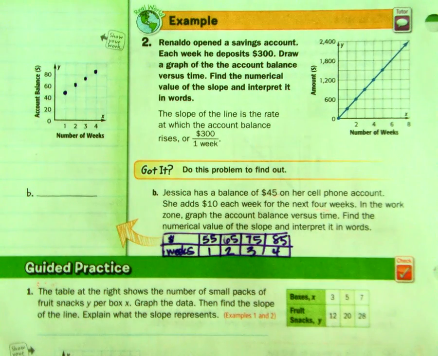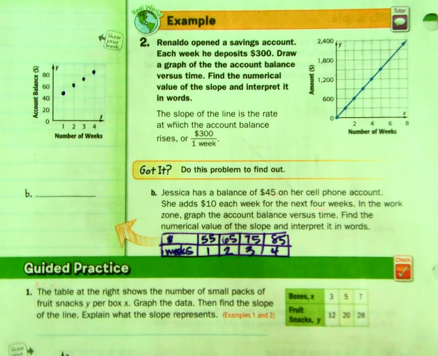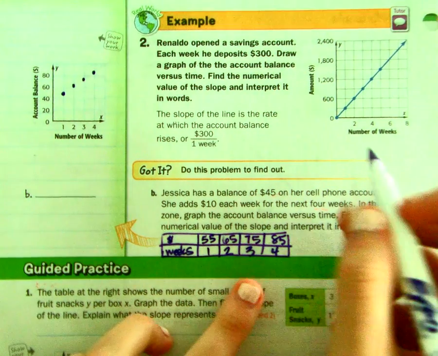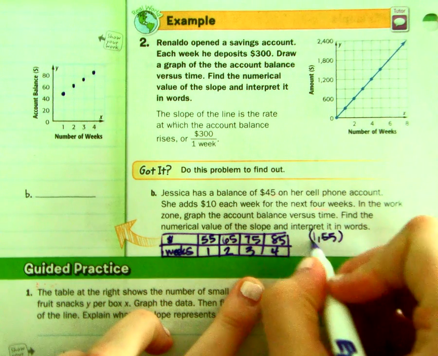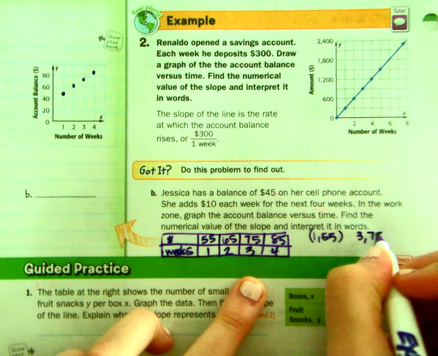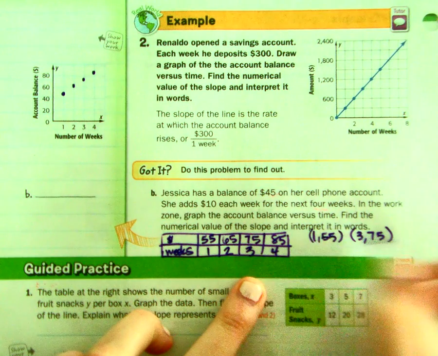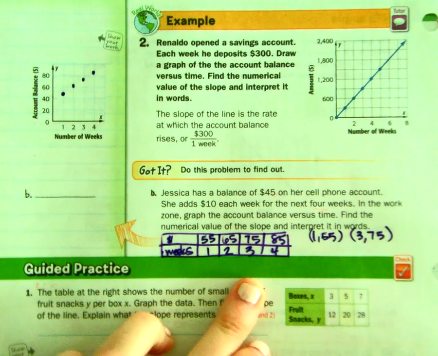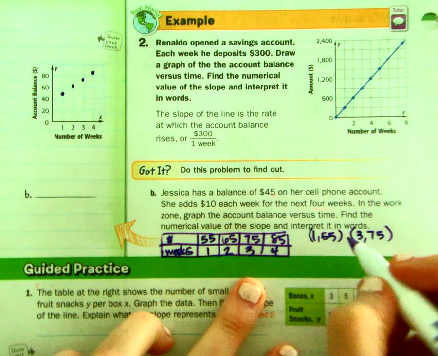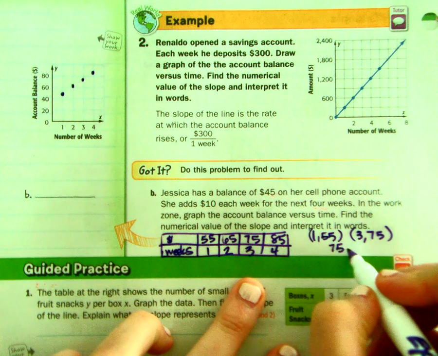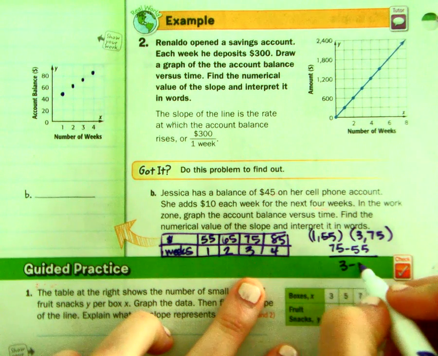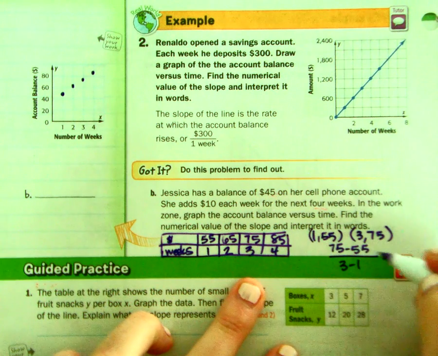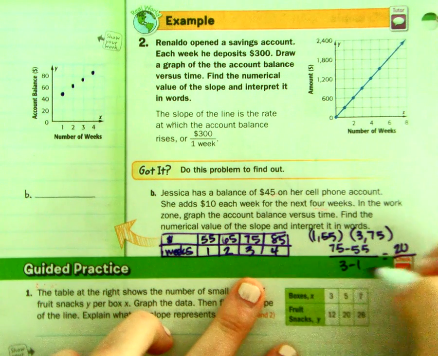So I'll pick point 1, 55, and 3, 75. Okay, again, it doesn't matter what 2 points you pick, you're going to get the same slope every time. Again, I take my change in y, so 75 minus 55, over my change in x, 3 minus 1. So 75 minus 55 is 20, 3 minus 1 is 2.